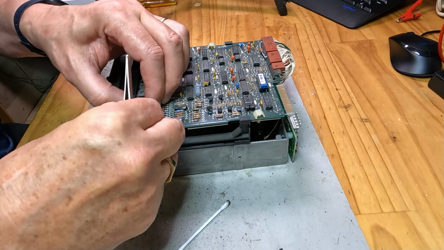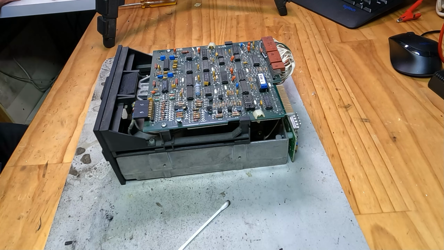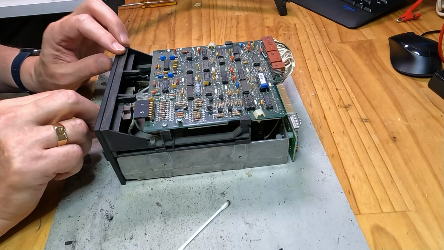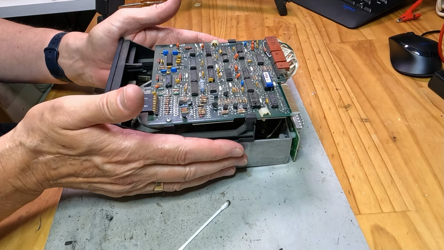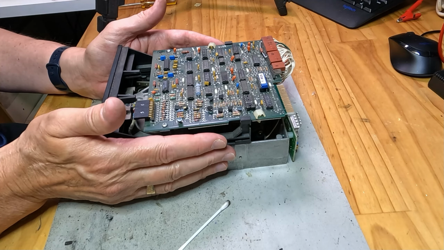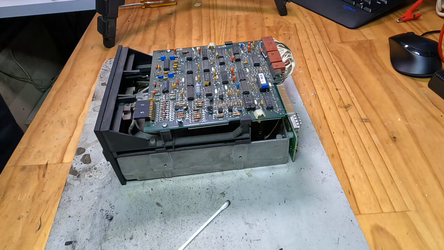These are a pain to put back on, but they're back on. Now this one's done. Yeah, I'll do the other one as well. So I'll grab the other one and do that. And I won't show you, it's the same process. And when I'm done, I'll hook them up and we'll see what happens.